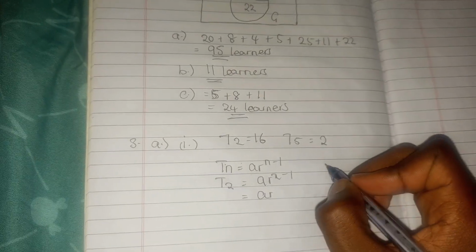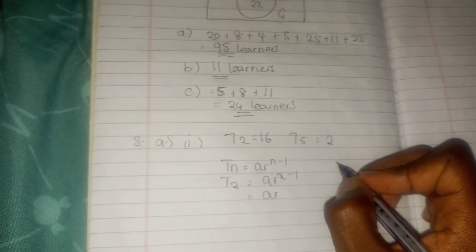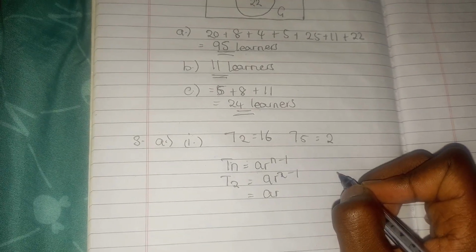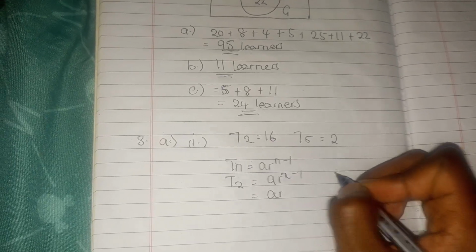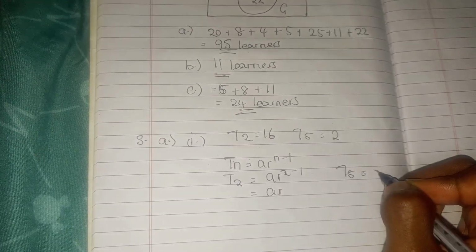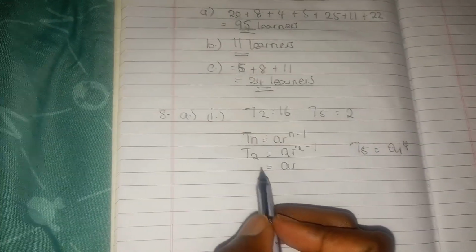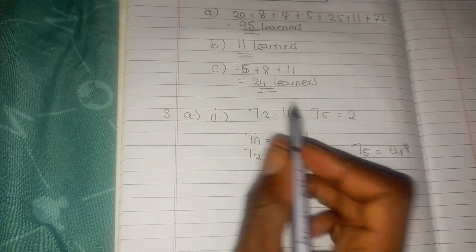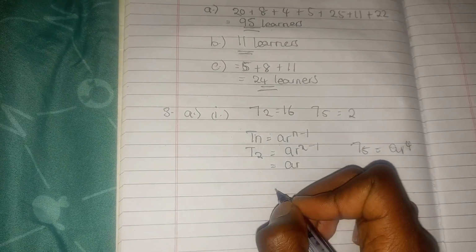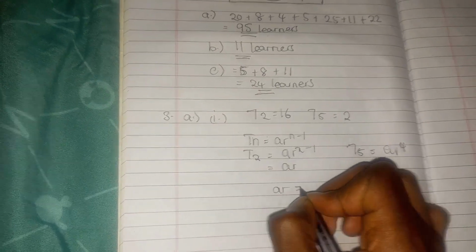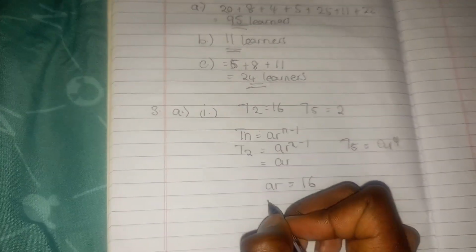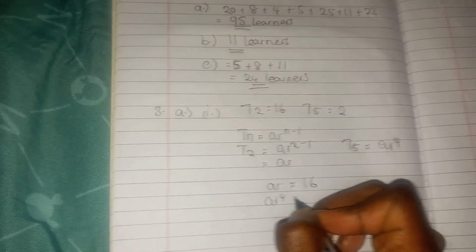So if we use the same method to also find the formula for the fifth term, we'll find out that the fifth term has got the formula AR to the power 4. So if we replace where there's term 2 with 16, since we've been given the second term, so we say AR equal to 16 and AR to the power 4 is equal to 2.